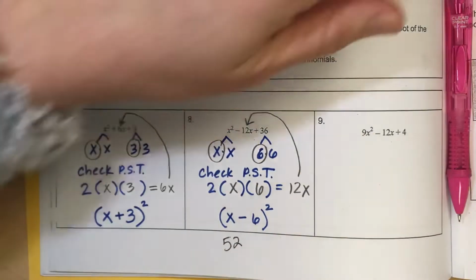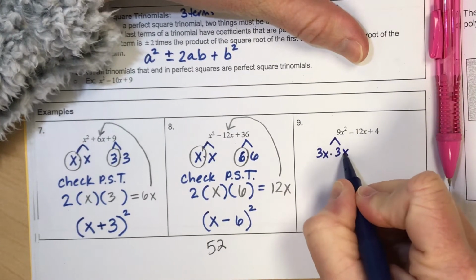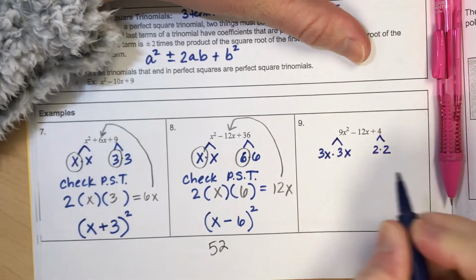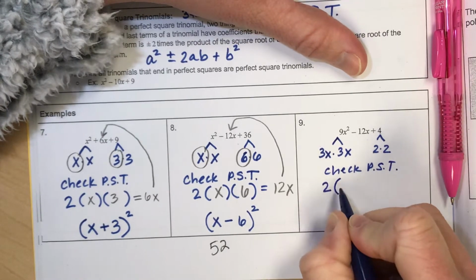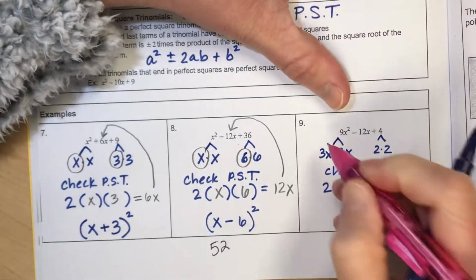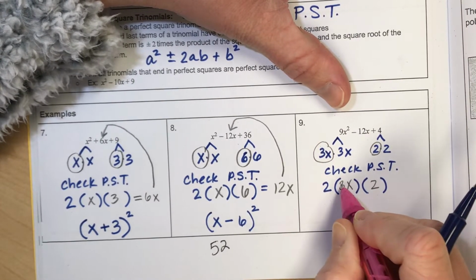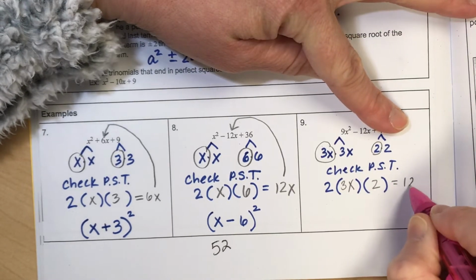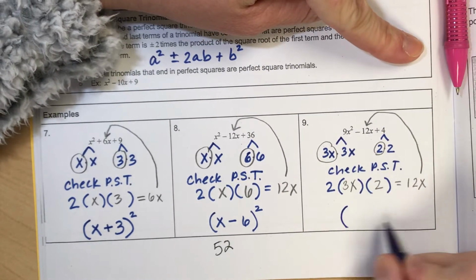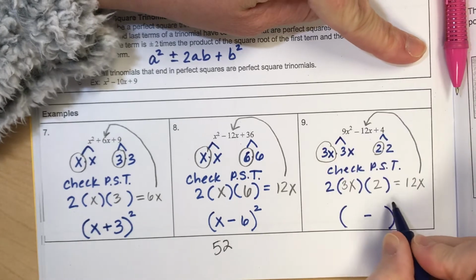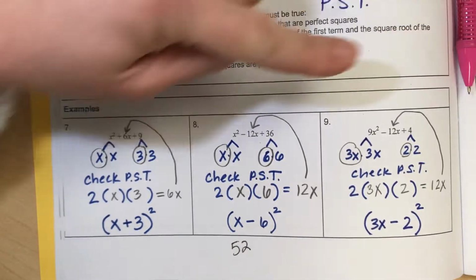Okay, I'll show you another example here. We have 9x squared, which would be a 3x times a 3x, and a 4, which can be 2 by 2. This is how you check for the perfect square trinomial. You're going to double the product of your roots. One root here is 3x, and one here is 2. 2 times 3 is 6, 6 times 2 is 12, and I have an x there. I notice that is our middle term. Now the sign is a minus, which means the sign in here is going to be a minus. It's always based off your middle term. I take the first root and the last root, and that is your perfect square trinomial.